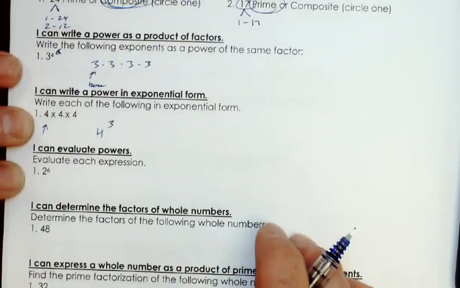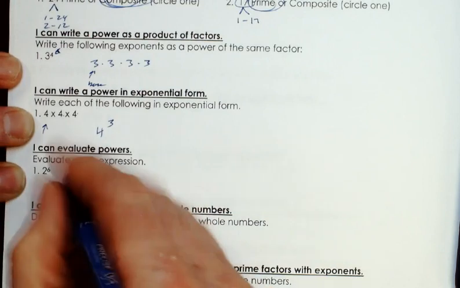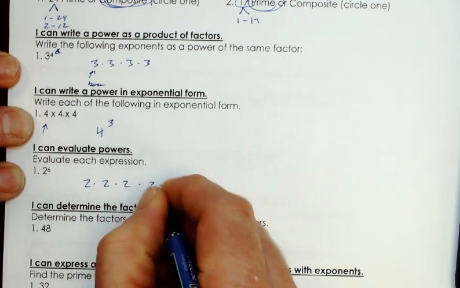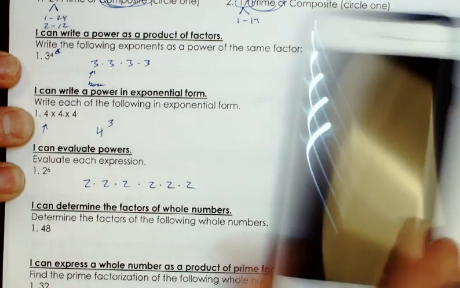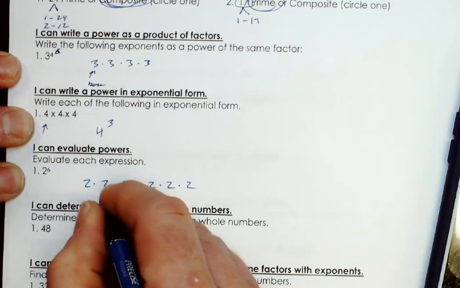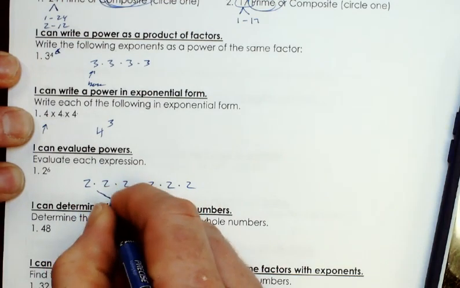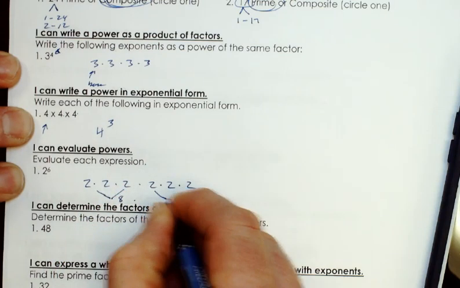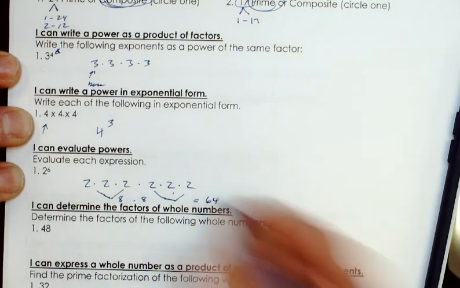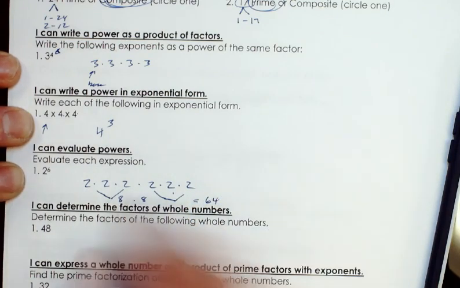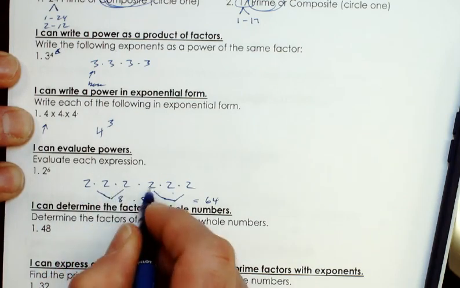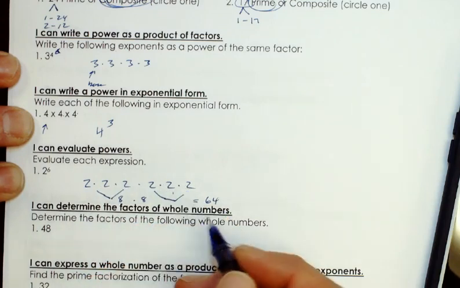Scroll down here. I can evaluate each expression. This is 2 times 2 times 2 times 2 times 2 times 2. There's 6 of them, so I can do this without a calculator. These 3 here together equal 8, and these 3 here together equal 8. So I have 8 times 8, which is 64. Or you can just do it on your calculator: 2 times 2 is 4, times 2 is 8, times 2 is 16, 32, 64. Okay?